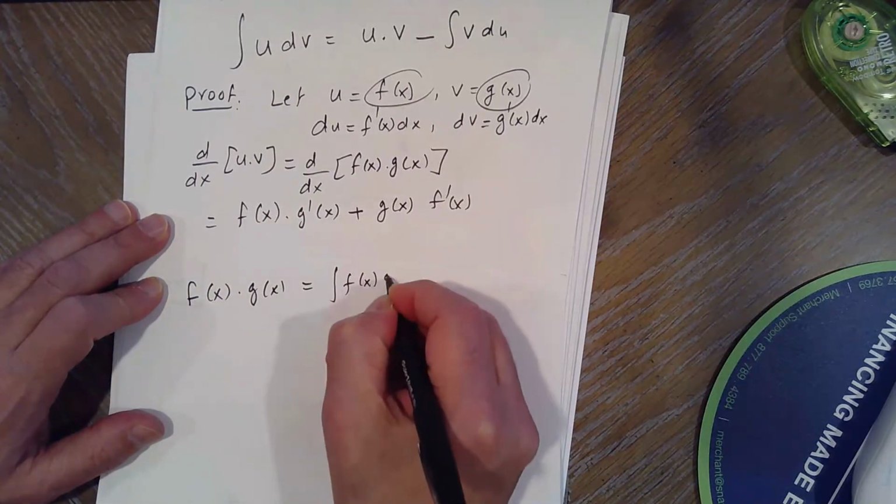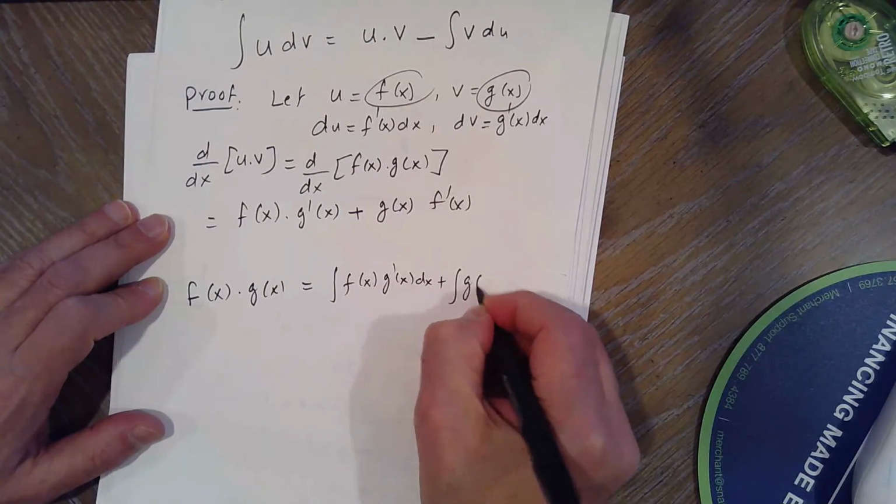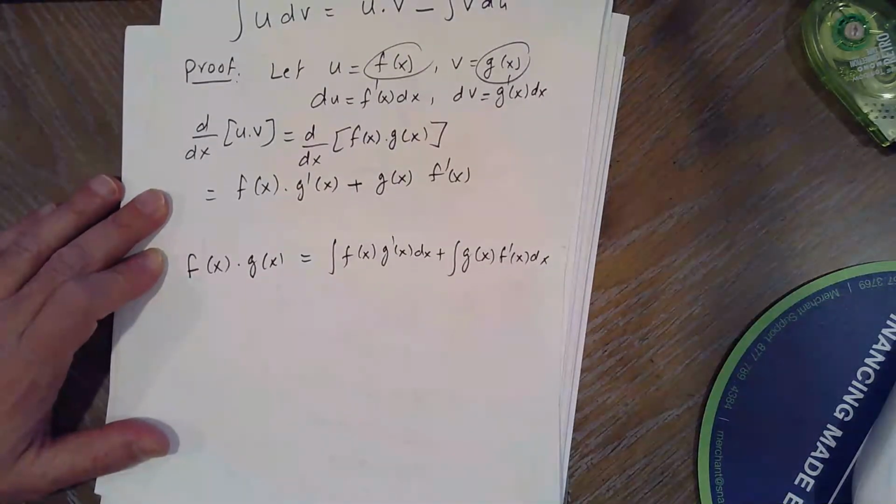Integral of f of x g prime of x dx plus integral of g of x f prime of x dx, derivative and antiderivative.